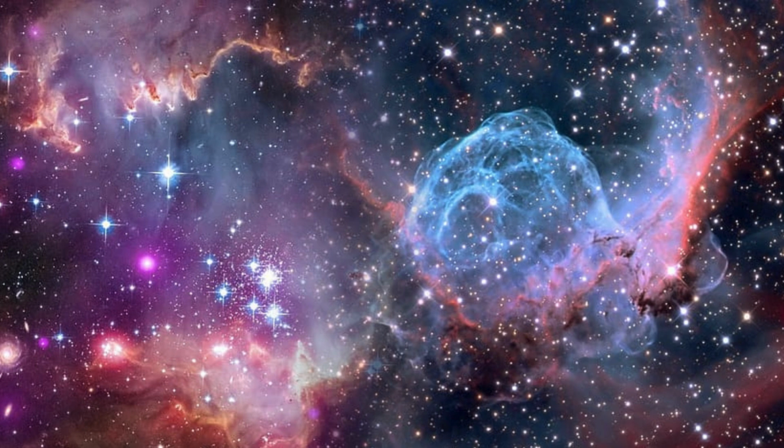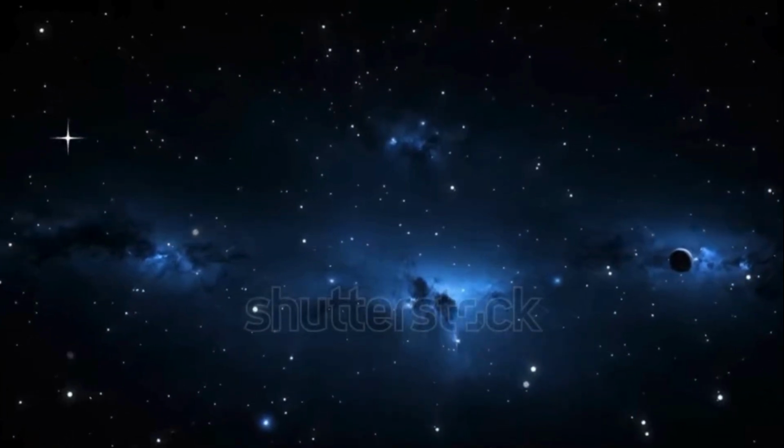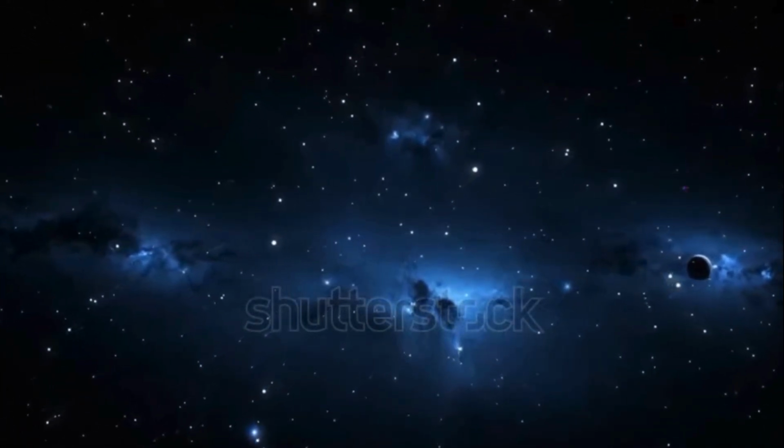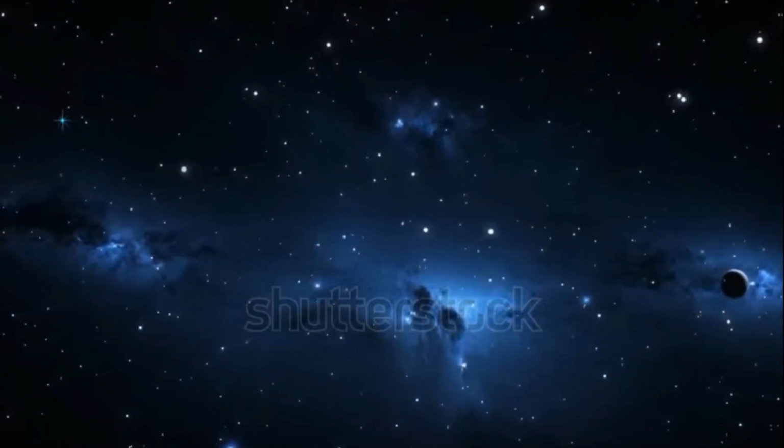The size of a star is important because it affects its brightness. A larger star can produce more light, so luminosity is proportional to the star's radius squared. If two stars have the same temperature but one is twice as large, it will be 4 times as bright as the smaller star. So size really matters when it comes to a star's brightness.